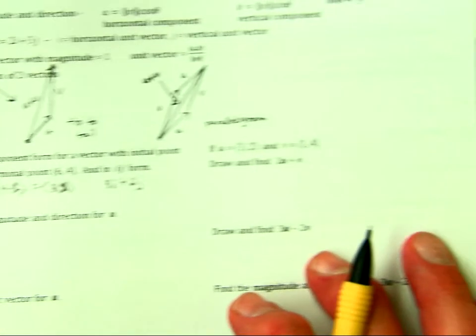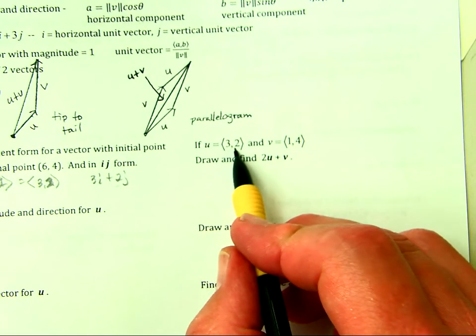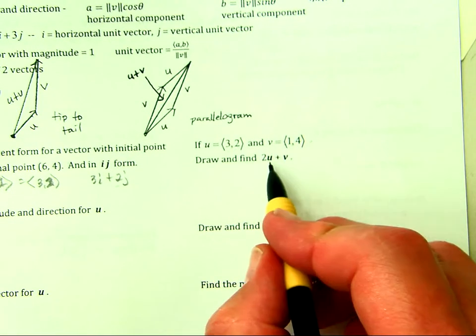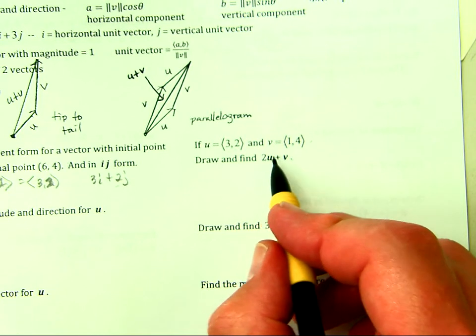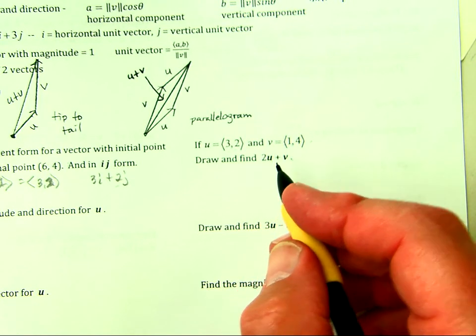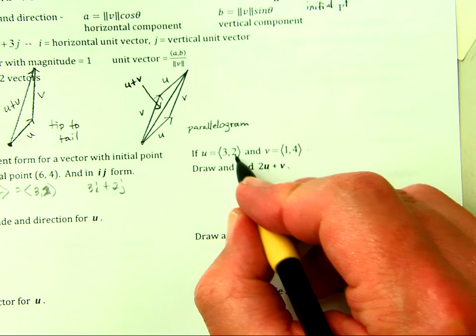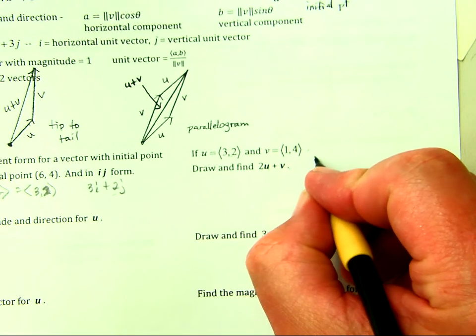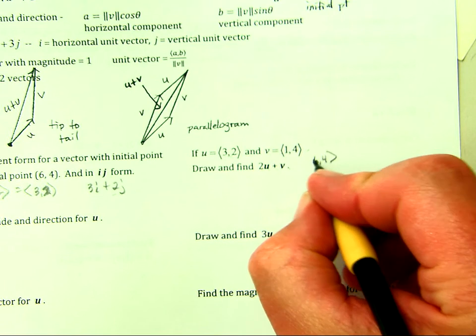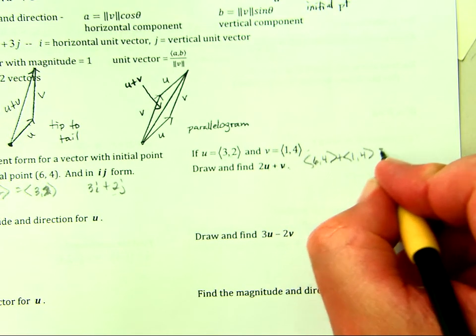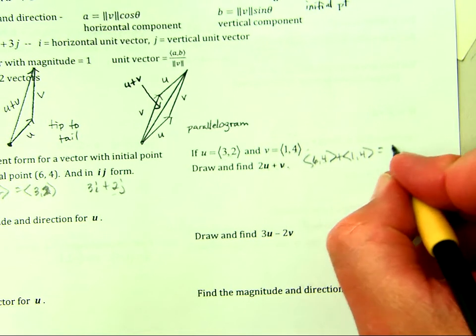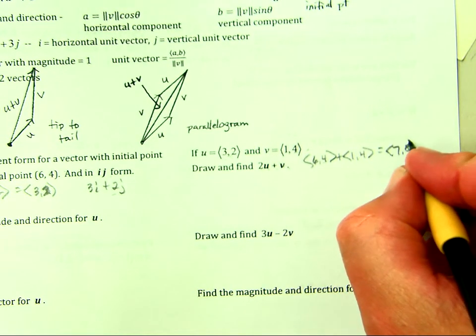If I had one like this that said, if u is 3, 2, and v is 1, 4, find 2u plus v. So for 2u, this is like scalar multiplication that we did before with matrices. So we take u times 2, so that'd be 6, 4, plus v, which is 1, 4, so that would be 6 plus 1 is 7, 4 plus 4 is 8.